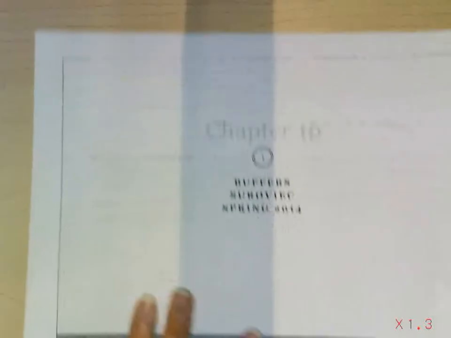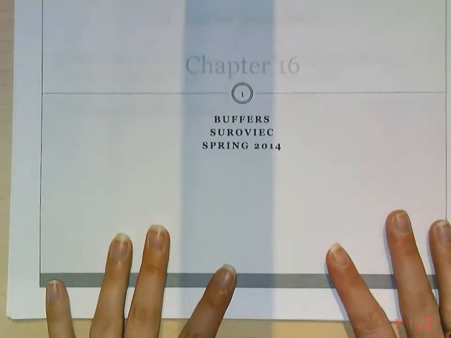Well, in that case, let's talk about how we can get acids and bases to do work for us by looking at buffers for starters.